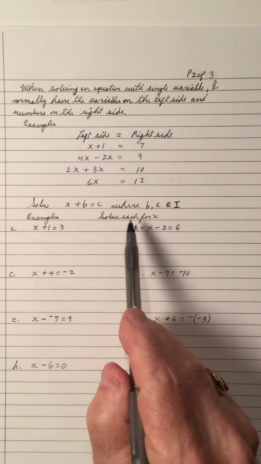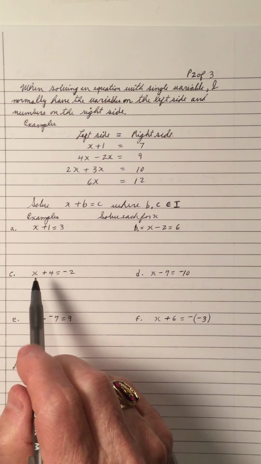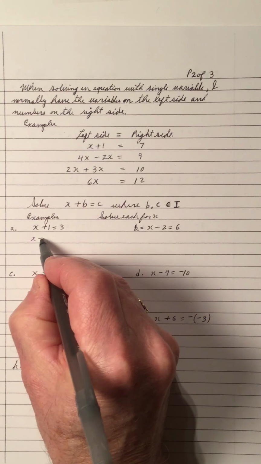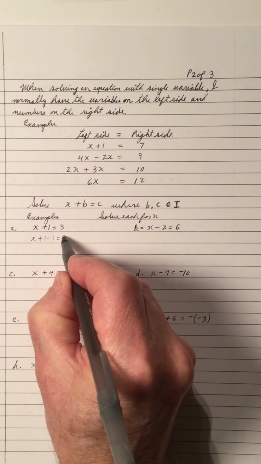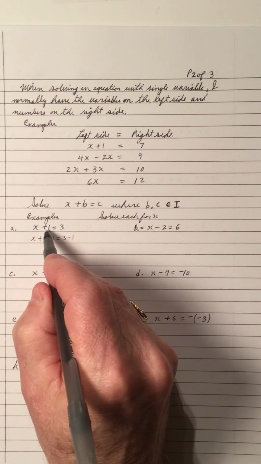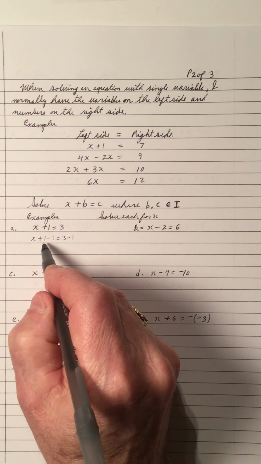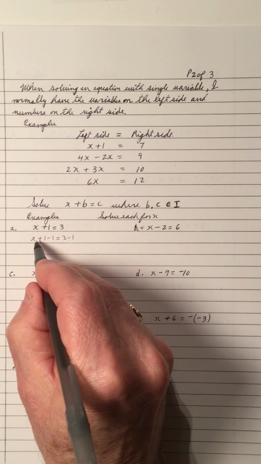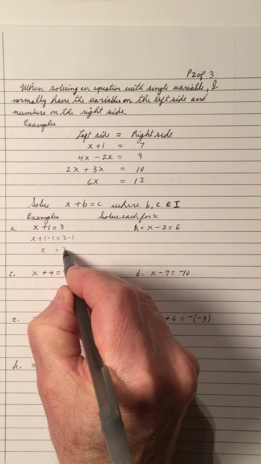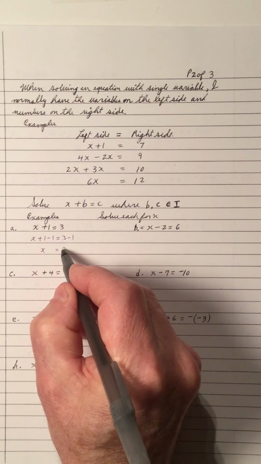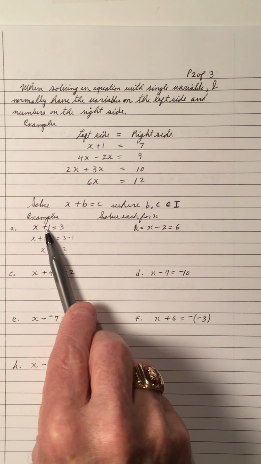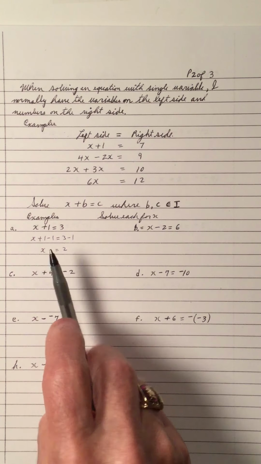So let's solve these for x. If I have 3x plus 1 equals 3, most people will subtract 1 from each side. Because that's a 1, we want x to be all alone, so we'll subtract 1 from each side. So 1 minus 1 is a 0, and 3 minus 1 is 2. Check back. If you put a 2 right here, 2 plus 1 equals 3, so you know 2 is right.